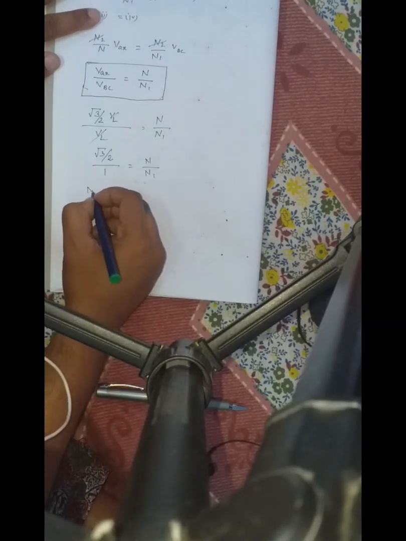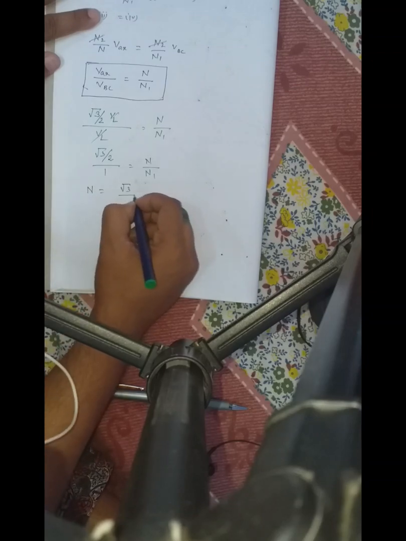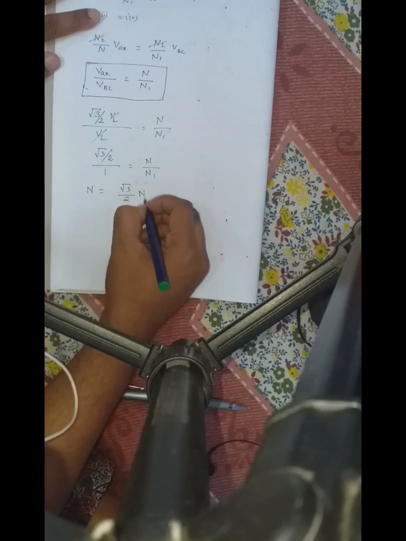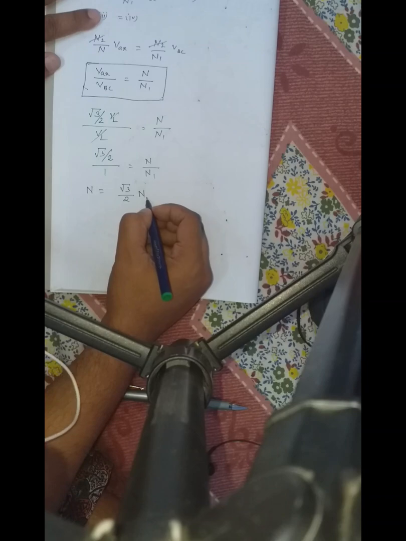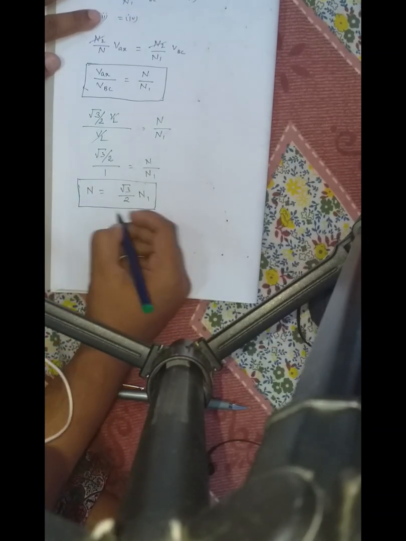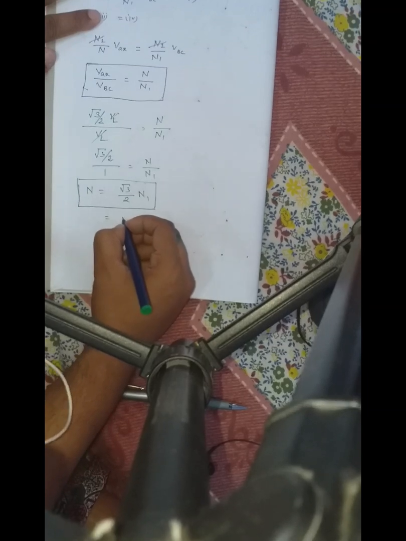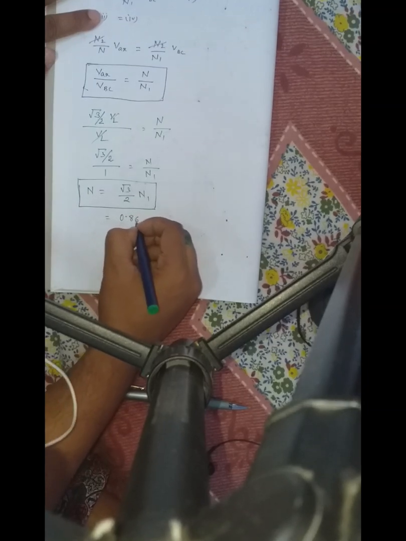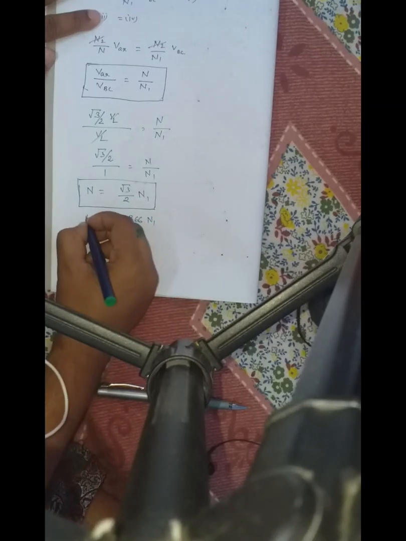So N is equal to root 3 by 2 into N1. Root 3 by 2 means 0.866, so N is equal to 0.866 N1.